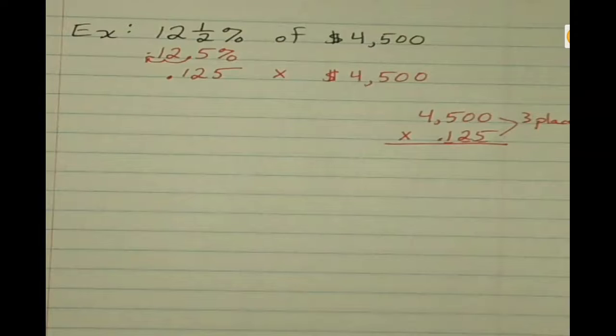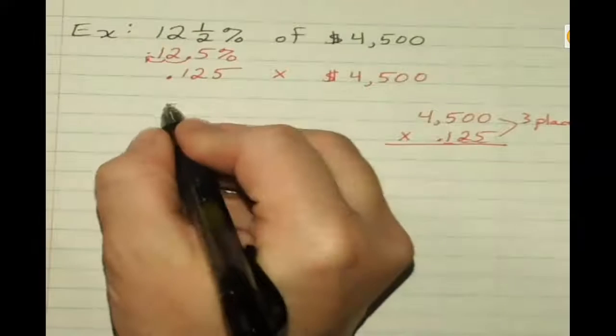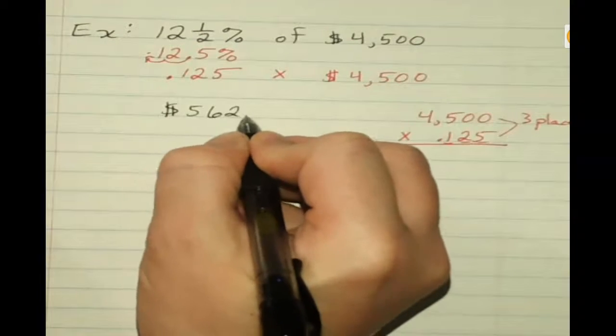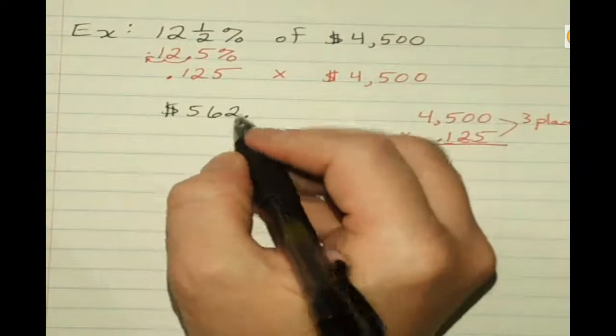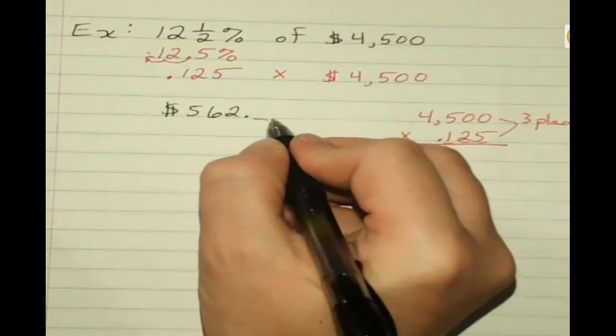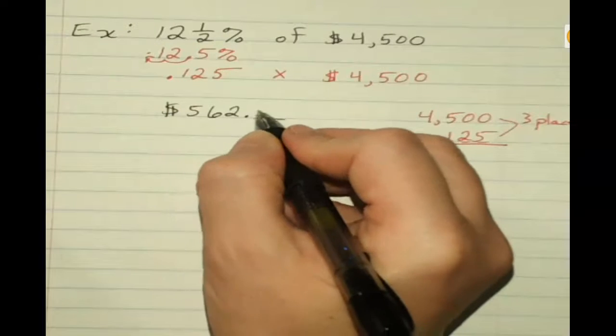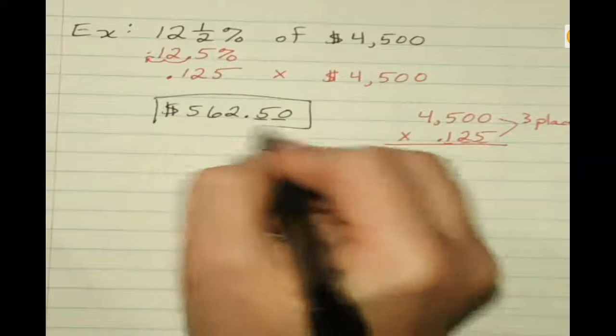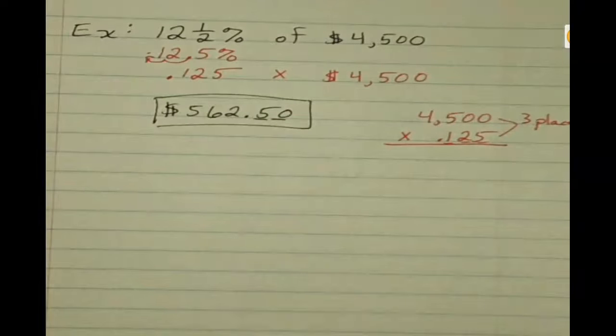Okay, 562,500. Did you put in your decimal? Yes, so it is 562.500. It's money. So how many places after the decimal should we have? 2. So then it's $562.50. A 1 instead of a 5 in front. Okay, so then that was just a mathematical error. Be careful with that, okay? All right. Any questions on that part? All right, let's move on.